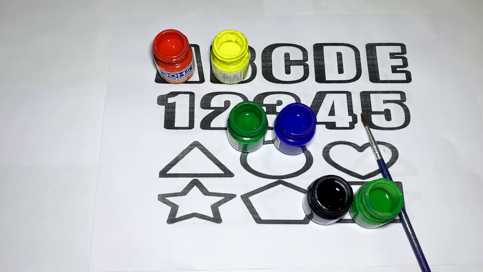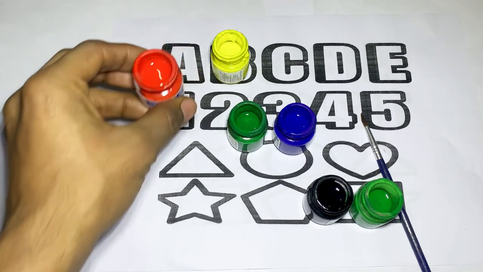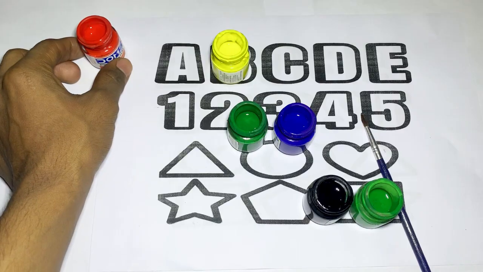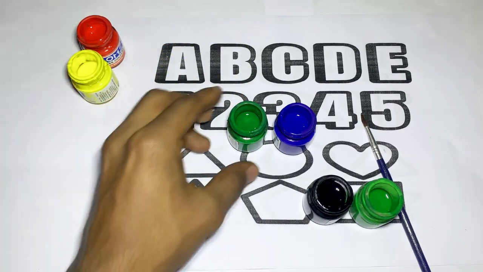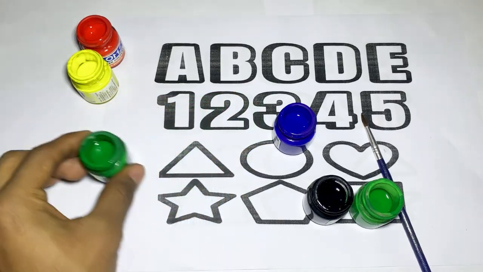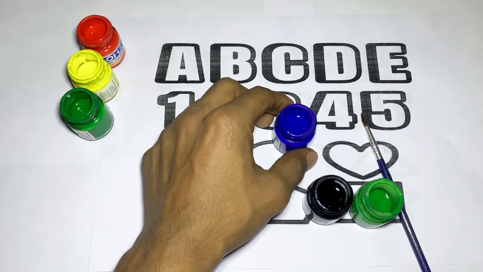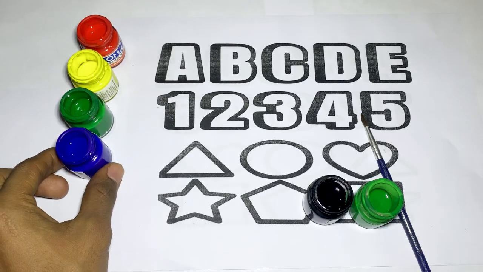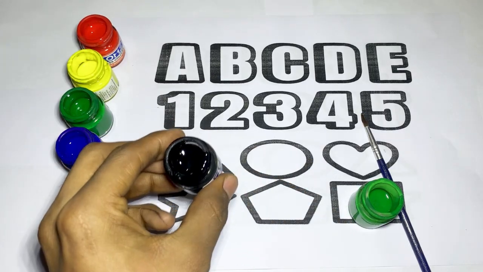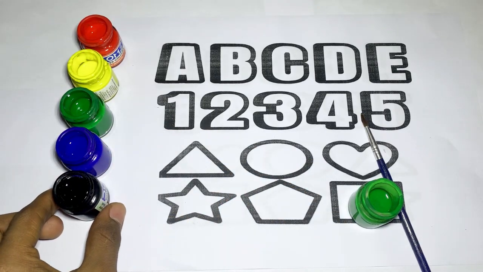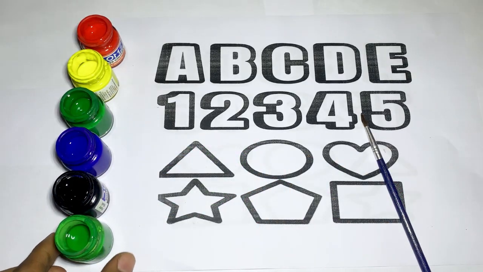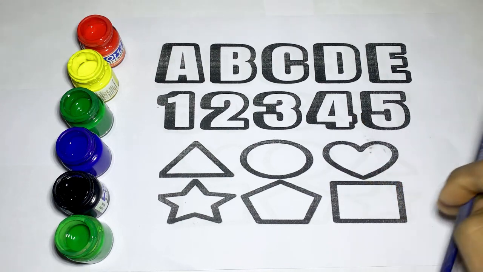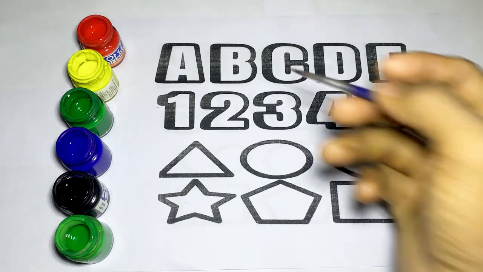Today we learn alphabets, numbers and shapes. Kids, colors name: red color, yellow color, dark green color, blue color, black color, light green color. Kids, now coloring alphabets and numbers and shapes.